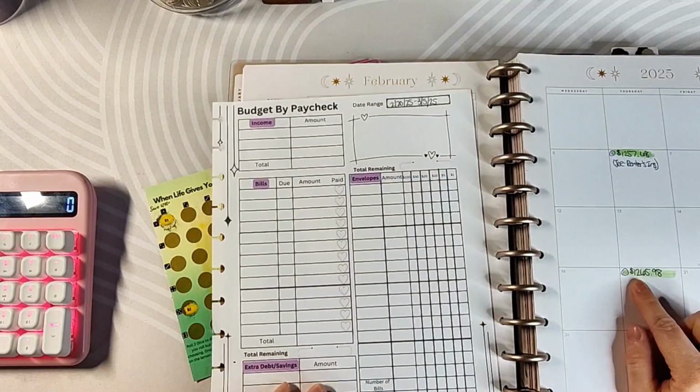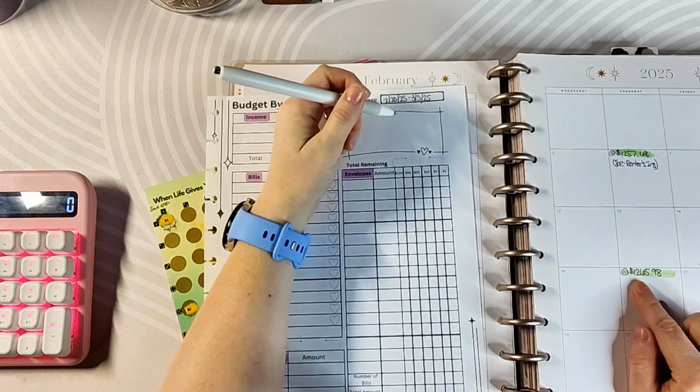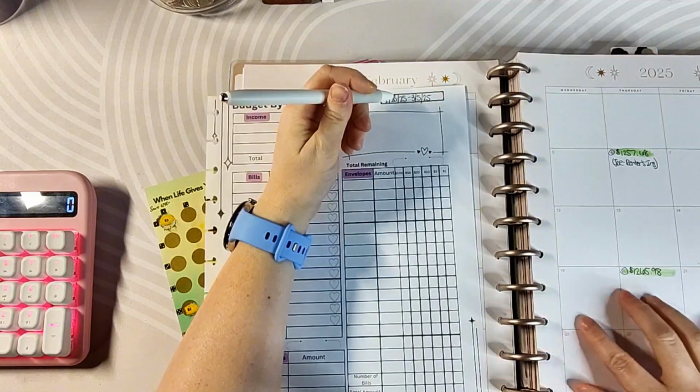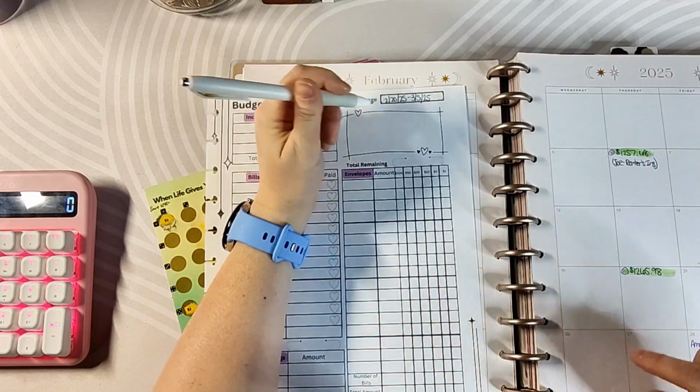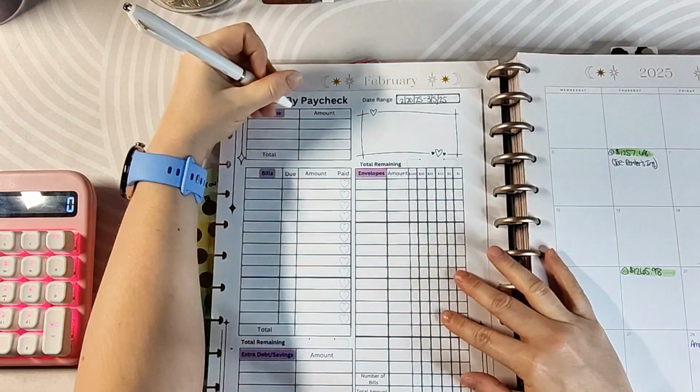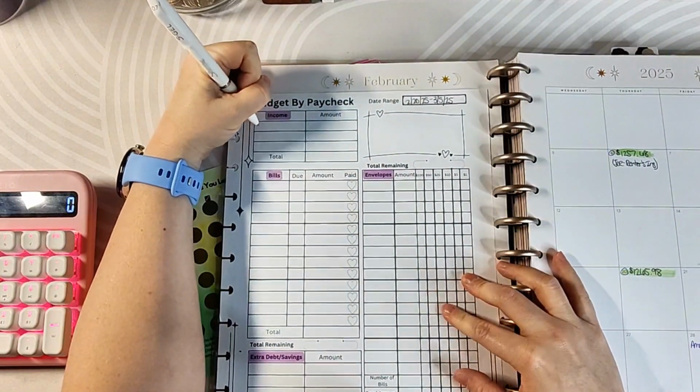I already wrote down my income, so I'm going to try to not flip back and forth. I'm going to look at things that come on this page and then on that page before, because I realize looking back on these that I do flip you guys around quite a bit.